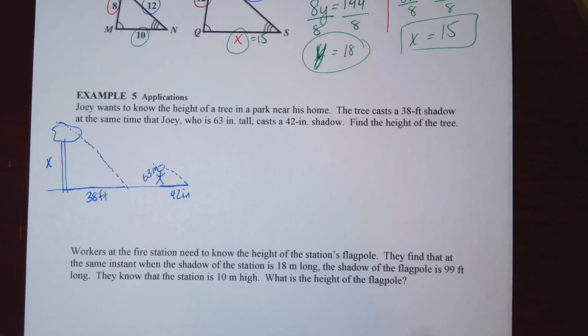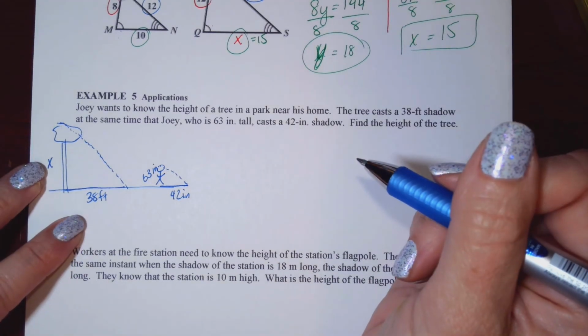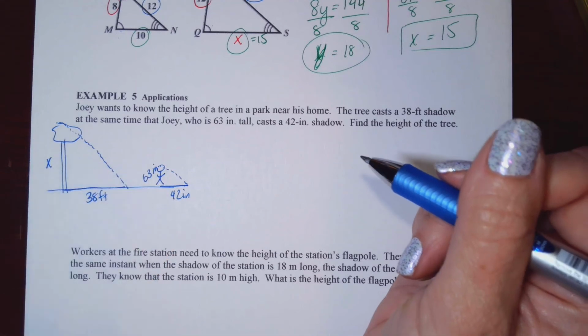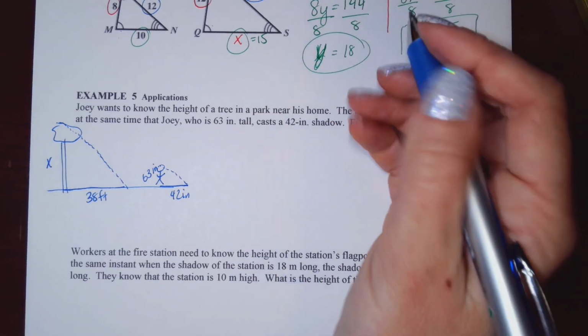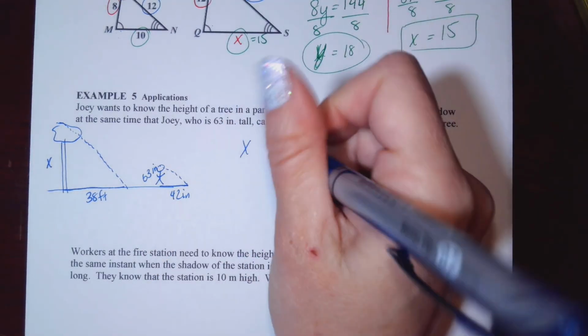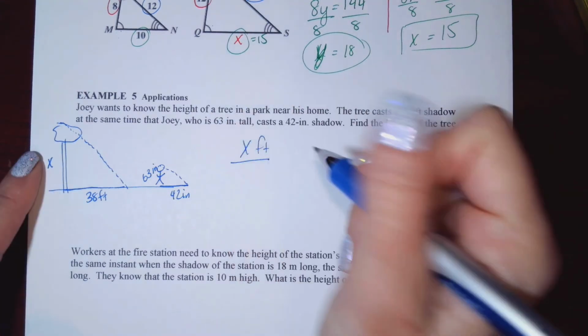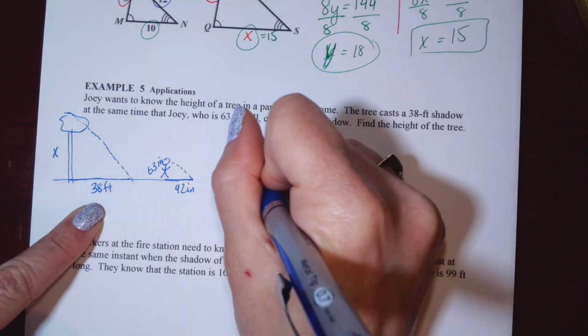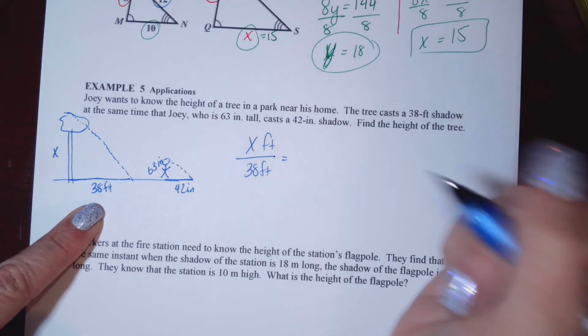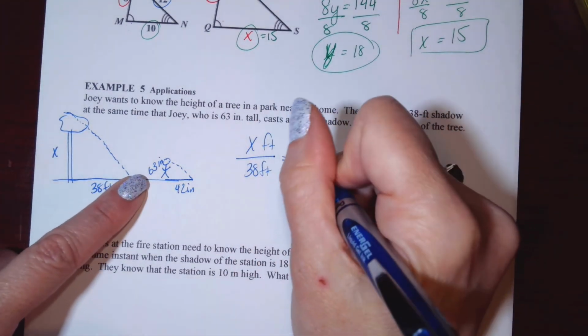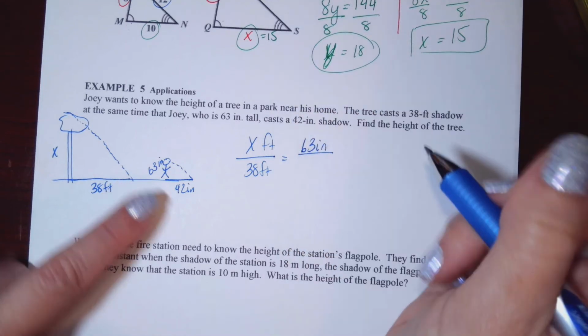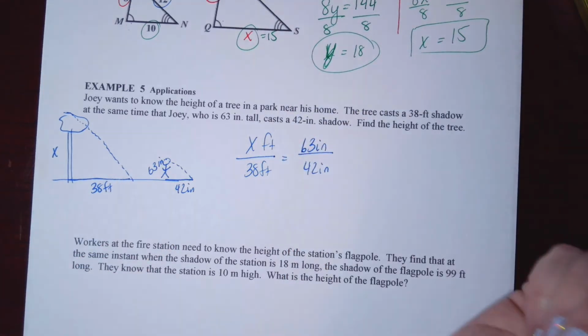Now, if I set up my ratio correctly, I don't need to worry about making conversions, because the two different ratios don't have to have the same units when I set up my proportion. I can say feet to feet is equal to inches to inches. And just like with dimensional analysis, we consider that those units would divide out here as well. So we've got x feet tall, is how tall the tree is, casts a 38-foot shadow at the same time that my 63-inch tall Joey cast a 42-inch long shadow.